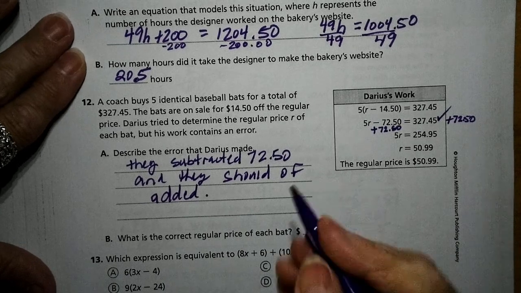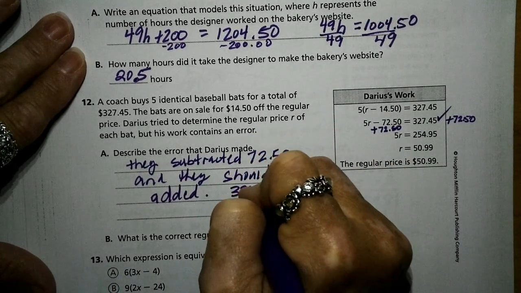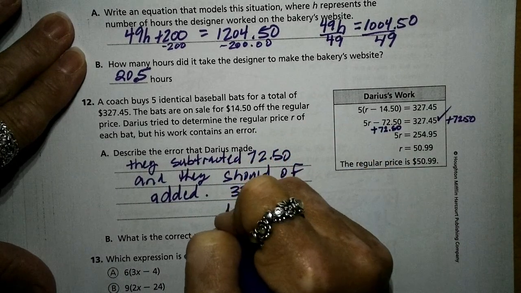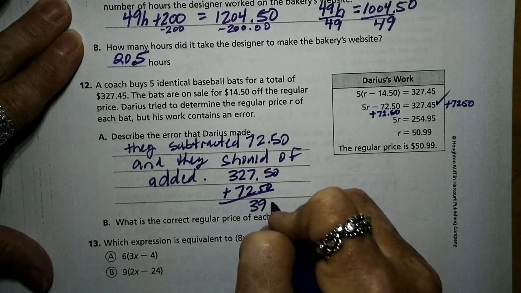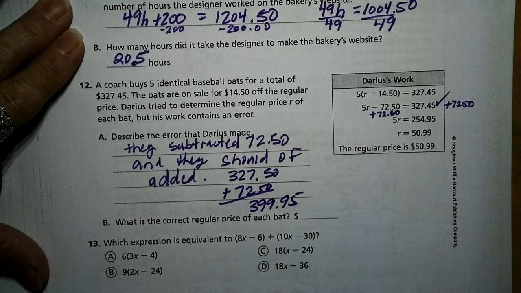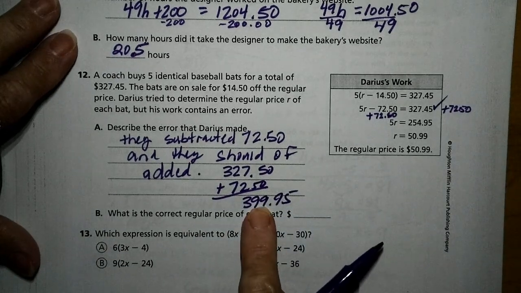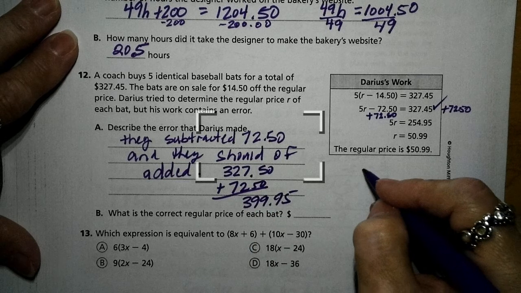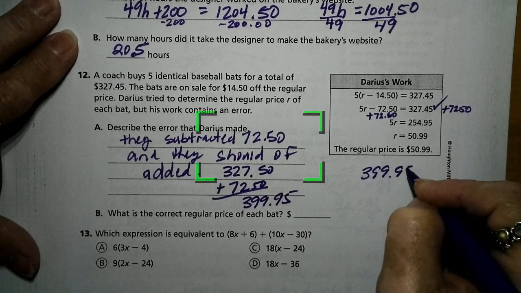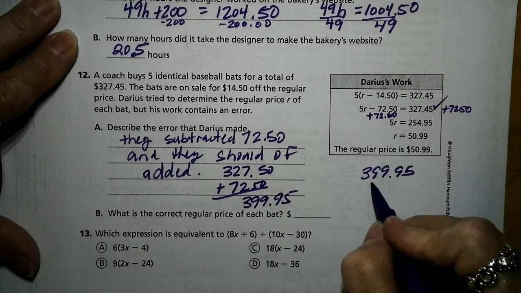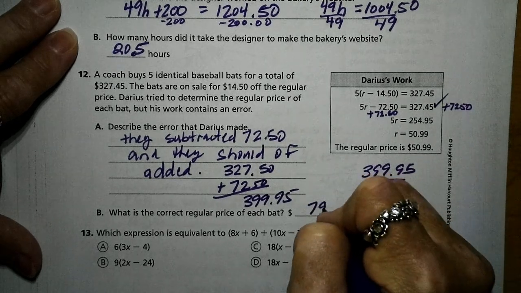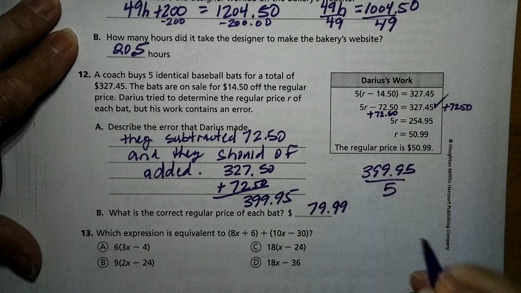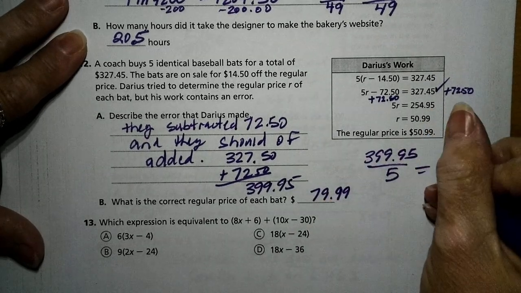Okay, so then that would have given me 327.50 plus 72.50, which is 399.95. So then take that 399.95 and we're going to divide it by 5, and we should get $79.99.